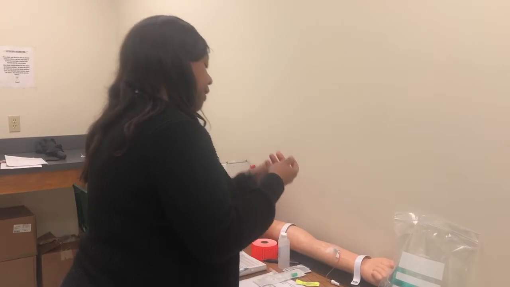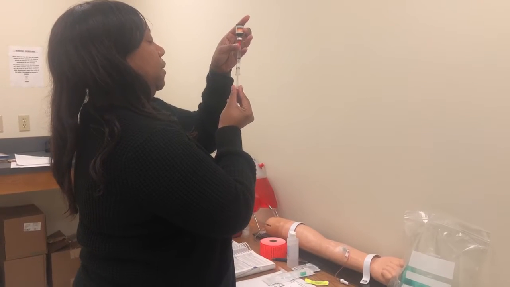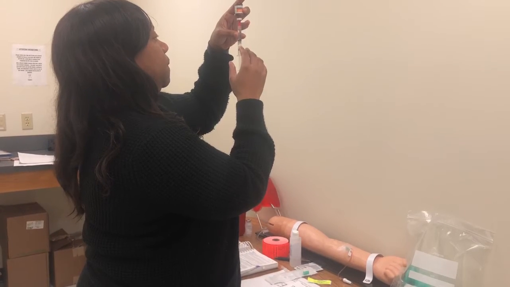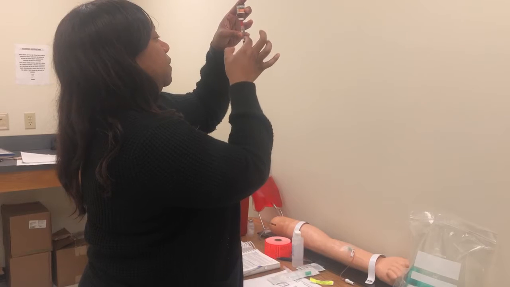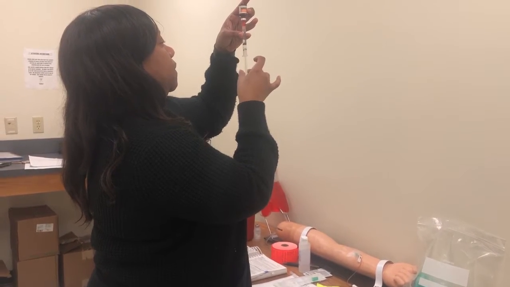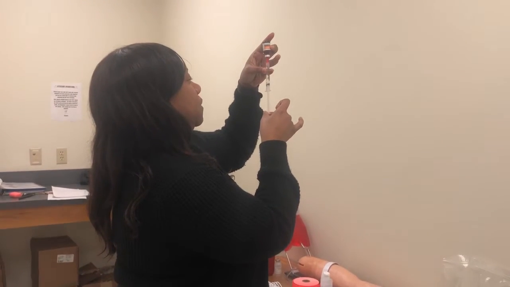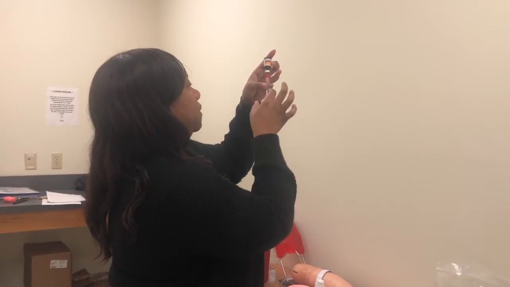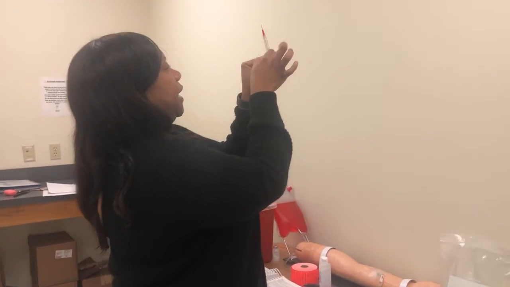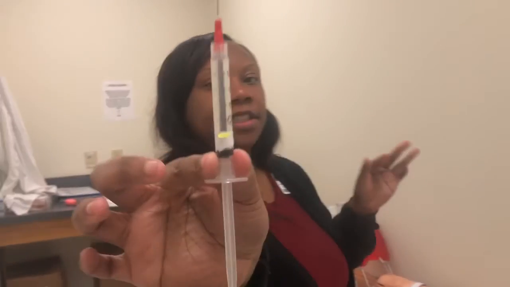Push my air in. Okay, I'll be inspecting to make sure I don't have any air bubbles. I do not. 3 milliliters.